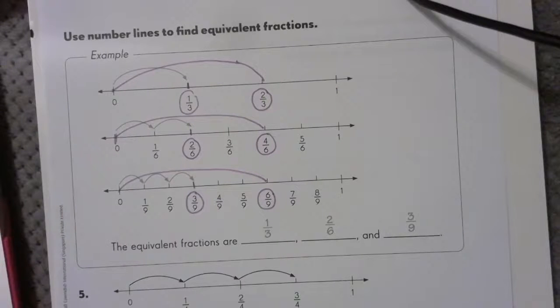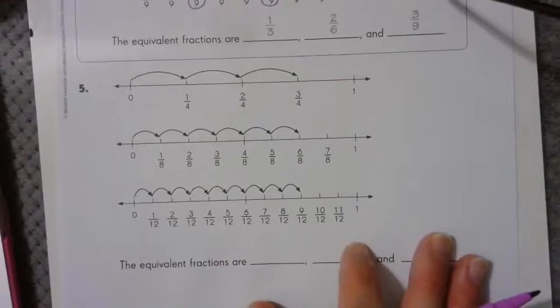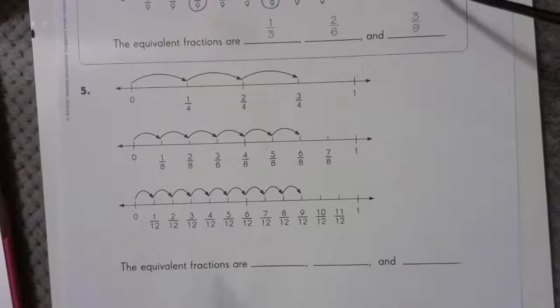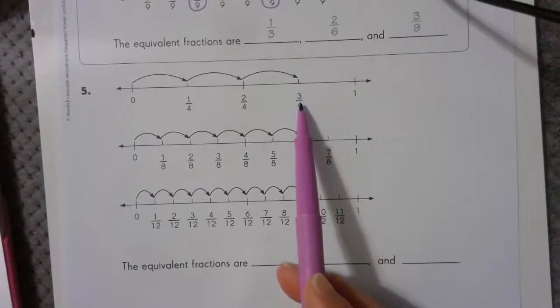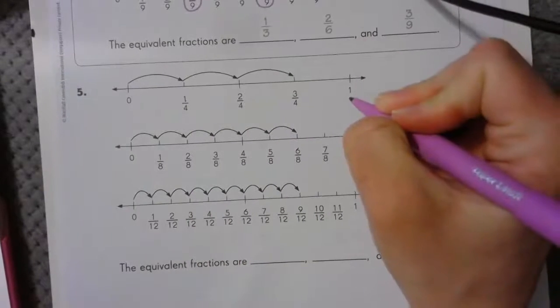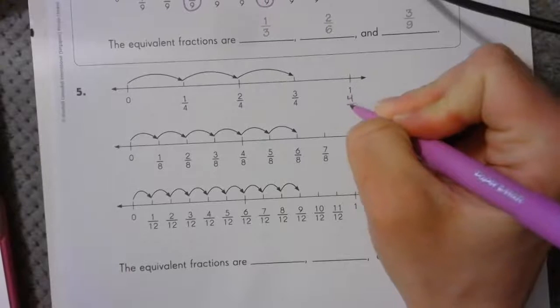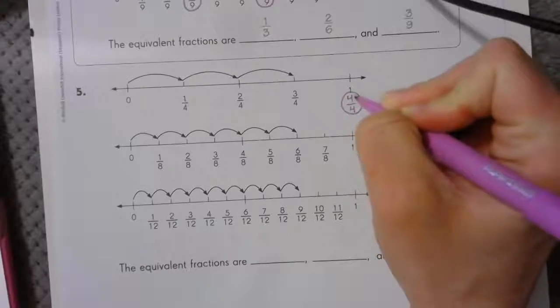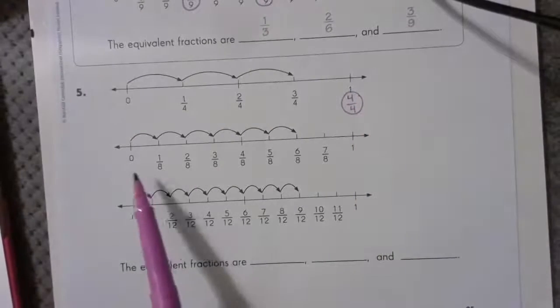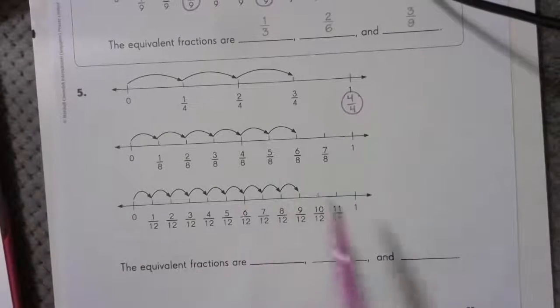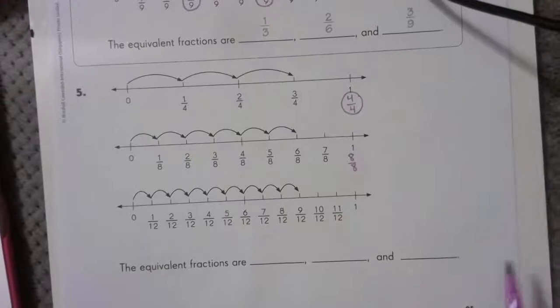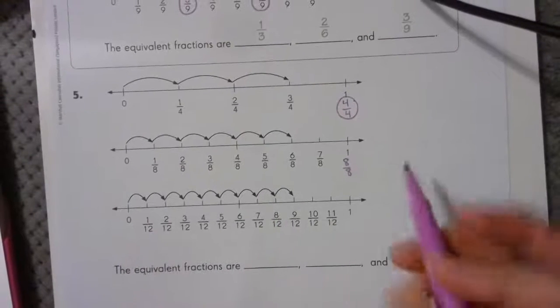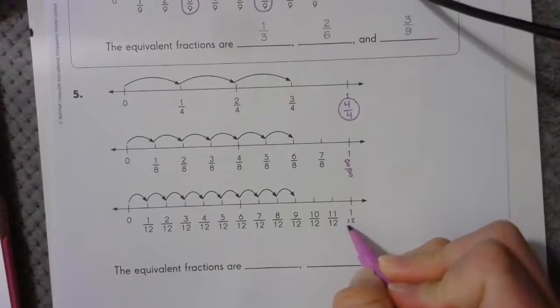So let's try some together. So let's look here at problem number 5. There are 3 number lines. This one is divided into fourths: 1/4, 2/4, 3/4, and then 1 whole would also be 4/4. Keep that in mind. 4/4 is the same as a whole. This number line is divided into eighths. Remember that this 1 whole would be the same as 8/8. Okay? And this number line is divided into 12ths, and this 1 whole would be 12/12.